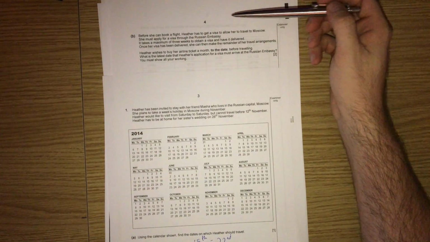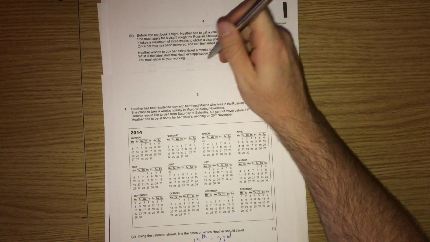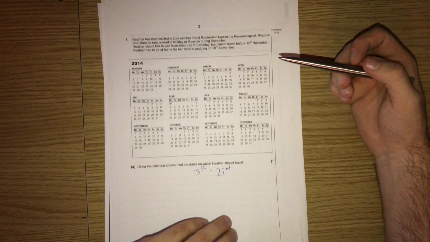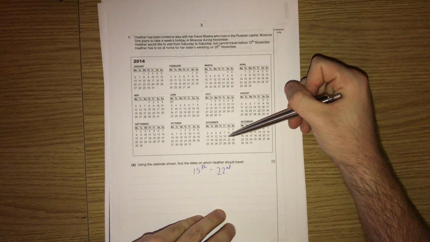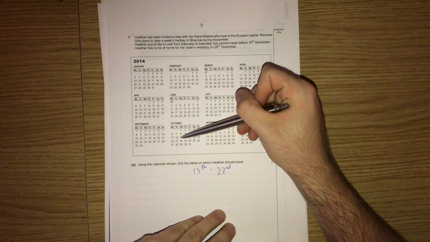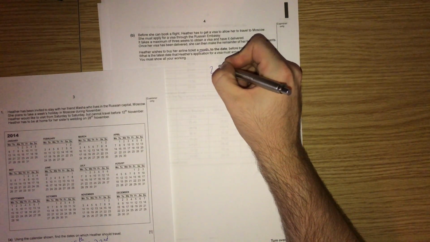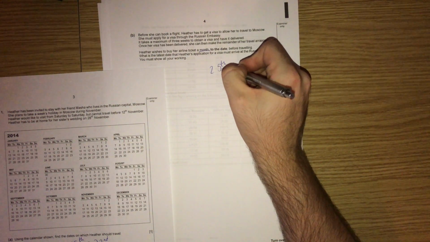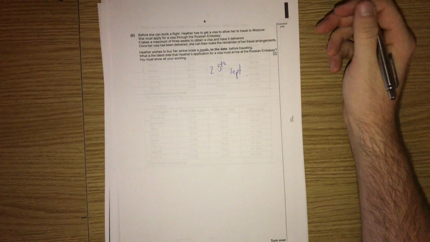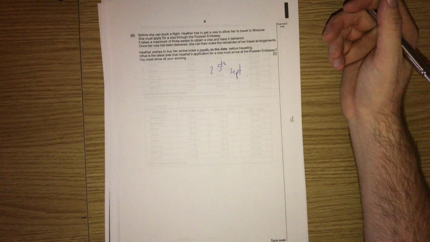But it says about requiring a month to buy her ticket. So by saying a month, we're going to go back from the 15th right there back to the 15th of October, and then we're going to count back 1, 2, 3 weeks to find that it would be the 25th of September would be the latest possible date she could get her ticket and visa sorted.